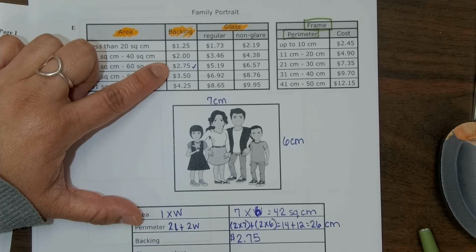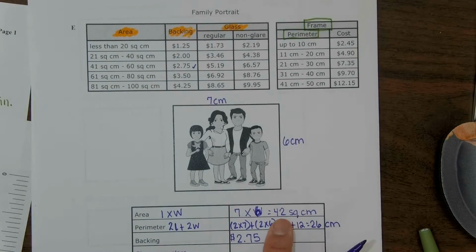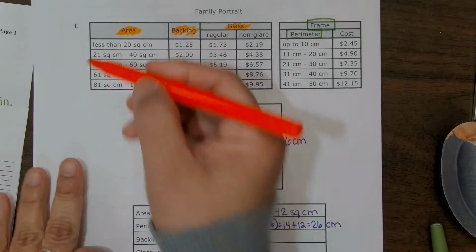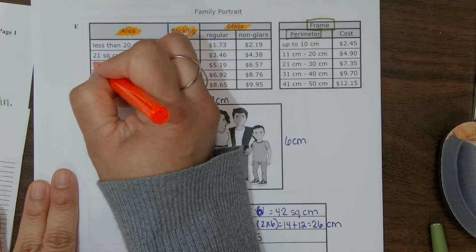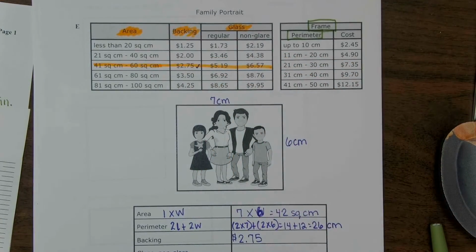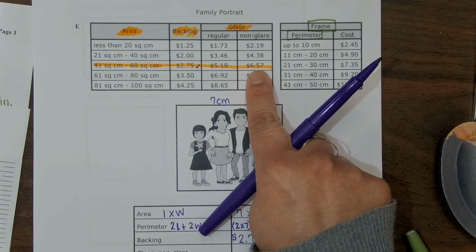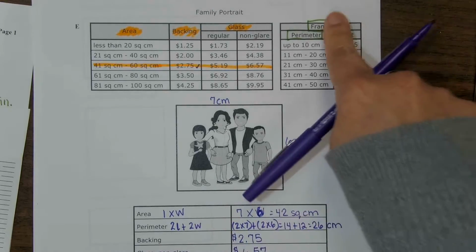The glass, non-glare. Again, we're looking at 42. We're still using this row because the area is 42 square centimeters. So here's the glass. Non-glare is $6.57. So we go with $6.57.